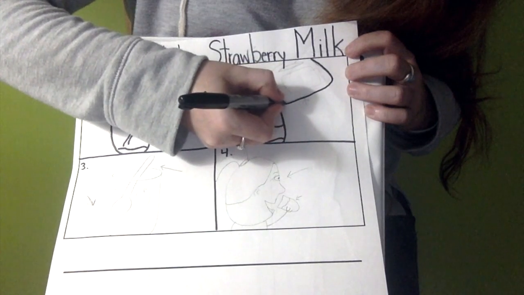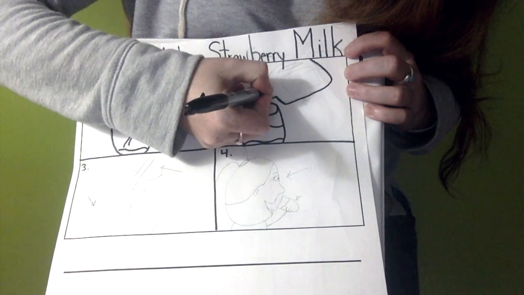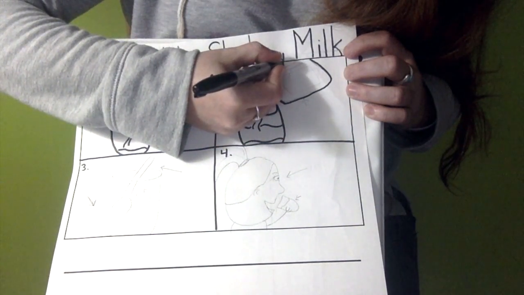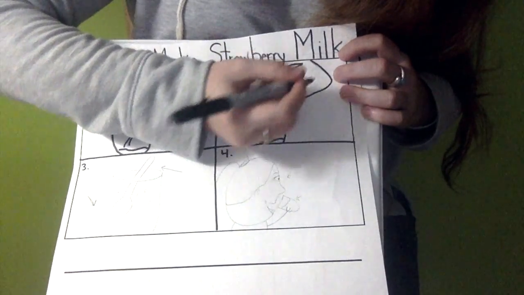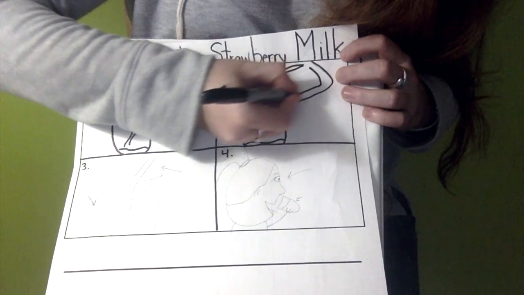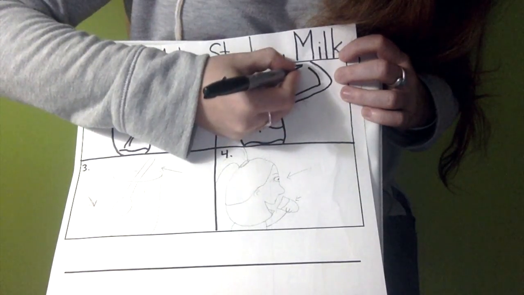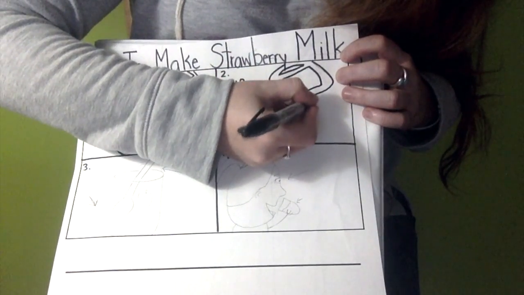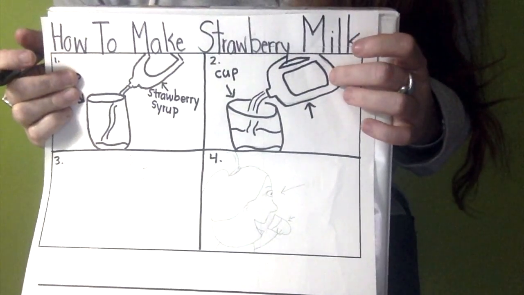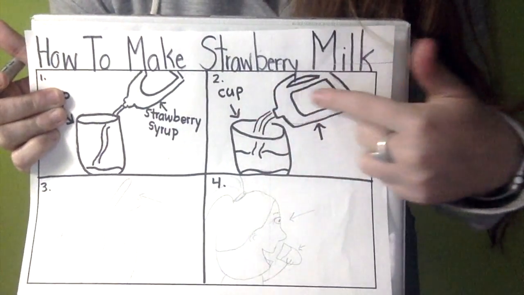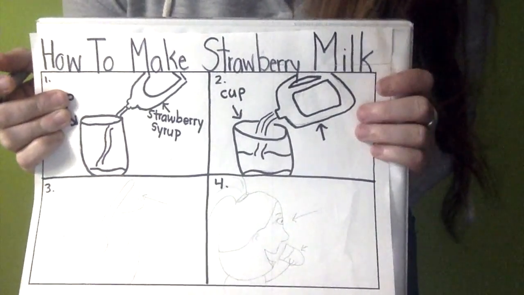Now I need to think about what a milk carton looks like. I'm going to think about my curvy lines and my straight lines. Milk carton has a handle. It's got a label on it. Okay, and I think it's really important for me to think about labeling all the pieces. So I labeled cup, I need to label the milk. Milk.